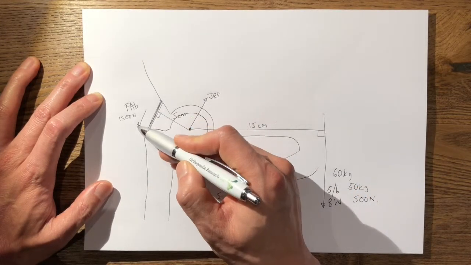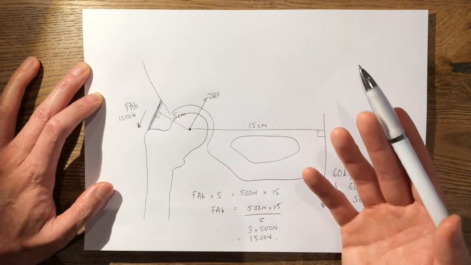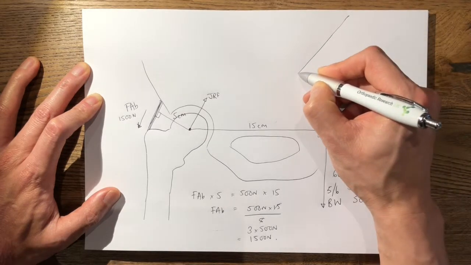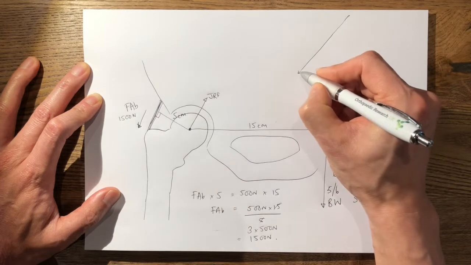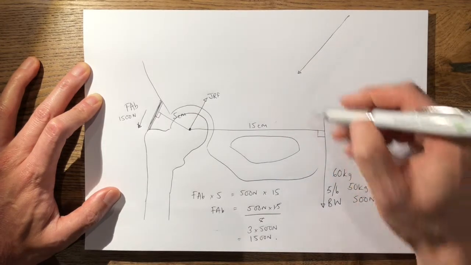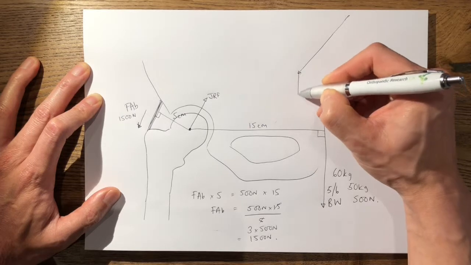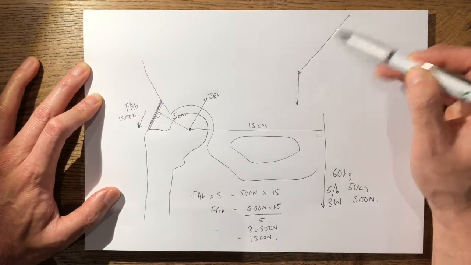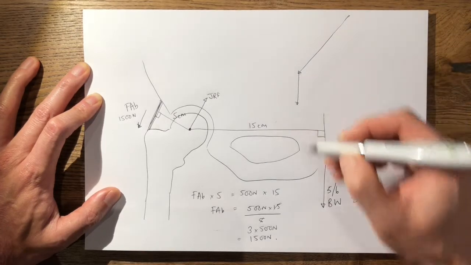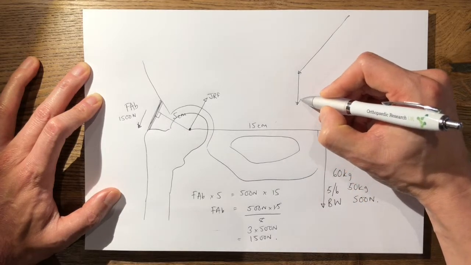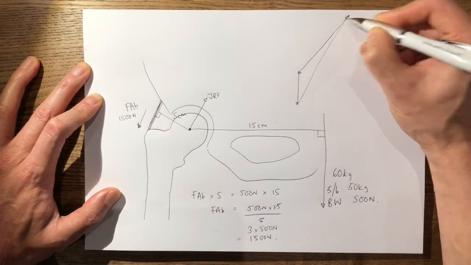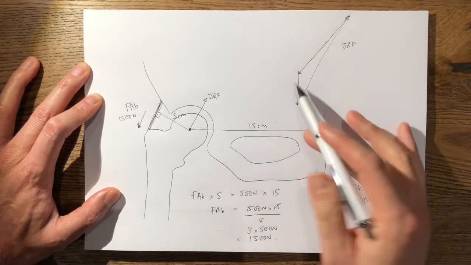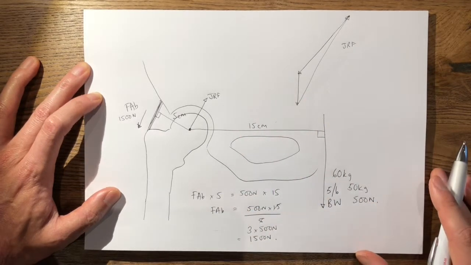So if you have a direction of the force and the magnitude, that is your vector. So your force of abductors has a magnitude of 1500 newtons and this direction. And you know that your body weight has a magnitude of 500 newtons, which in this case would be 3 times less than your force of your abductors, and this vertical down direction. So if you close the triangle, you can work out the direction of your joint reaction force and the magnitude. So this is the closed triangle vector method, and this is by far the most common.